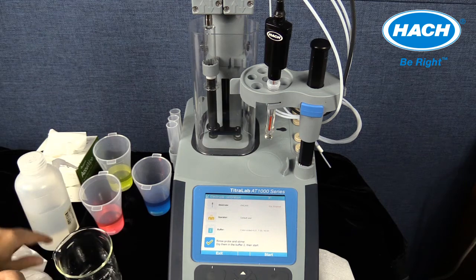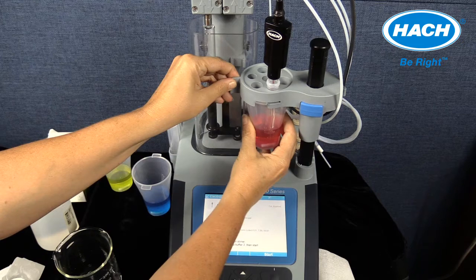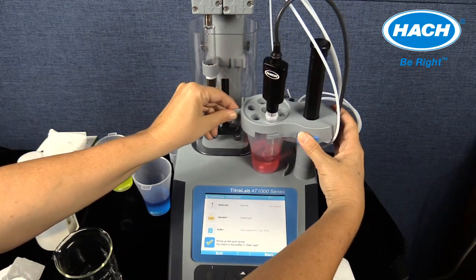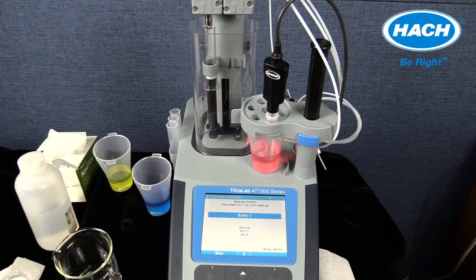Then replace and lock the second beaker containing the second buffer solution and stir bar into place. Then lower the sensor holder and insert the electrode into the sensor holder. Start analysis of the second buffer by selecting Start.